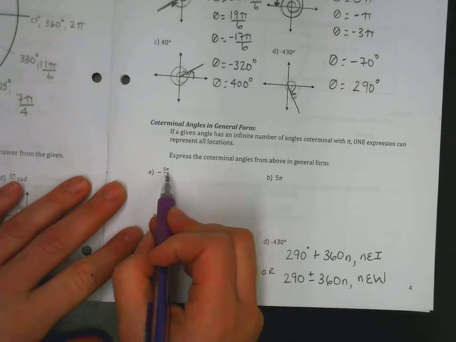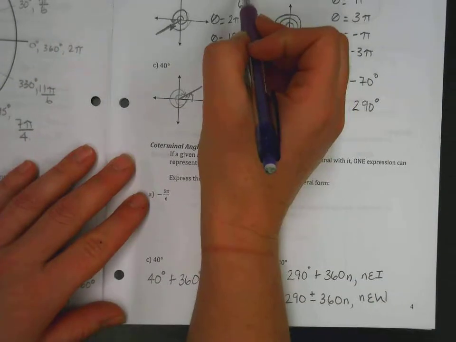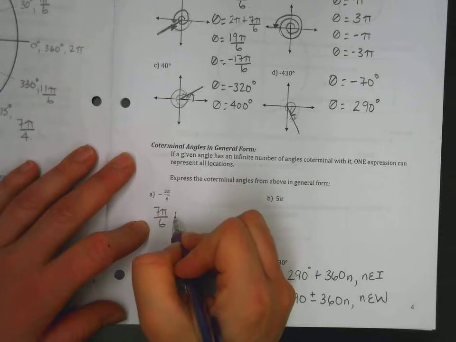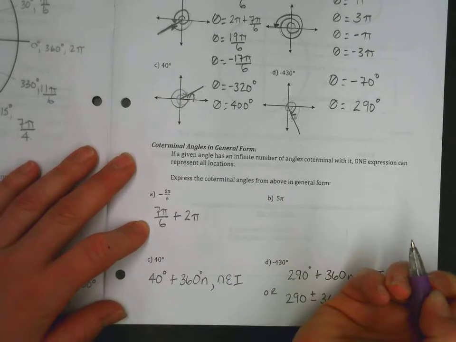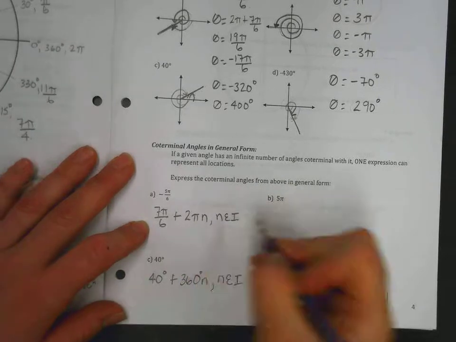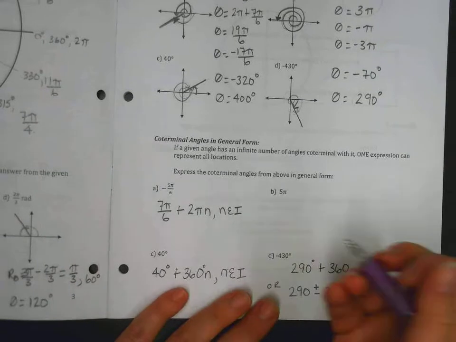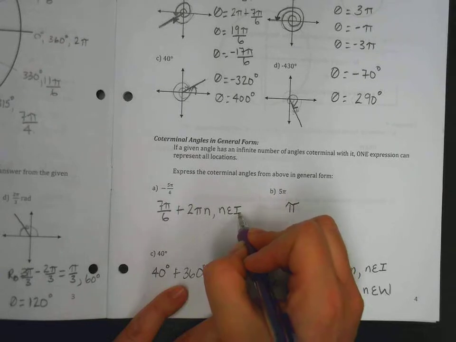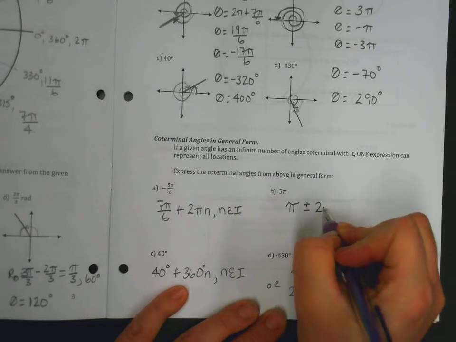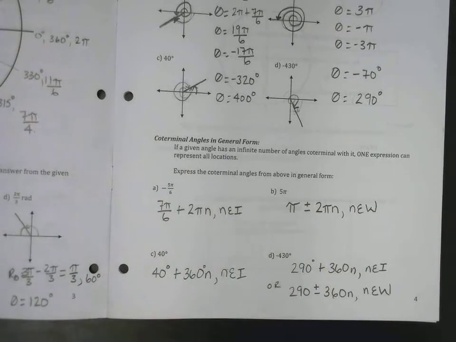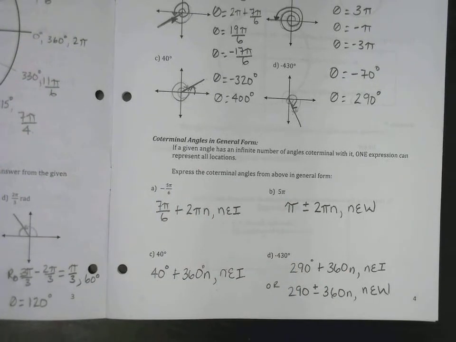Okay, and then how would we do this with radians? Same idea, we're going to take our positive rotation angle, which is 7 pi over 6. We're going to add 2 pi, because that's a full rotation in radians, times n, where n belongs to the integers. So same sort of idea, we're just working in radians now. Okay, my positive rotation angle is pi, or instead of this belonging to integers, we could have this belong to our whole numbers. So this is another possibility. Okay, and you might see both expressions on an exam, so you have to recognize both of them.